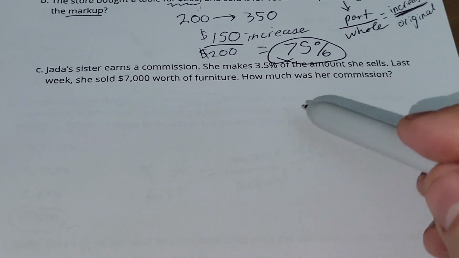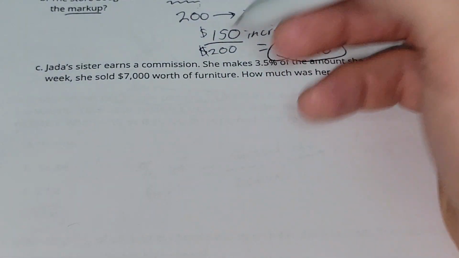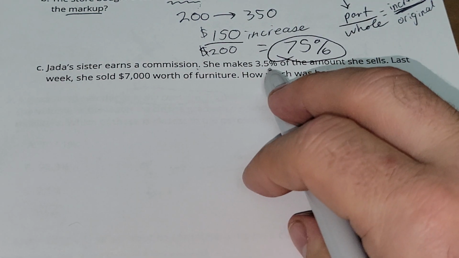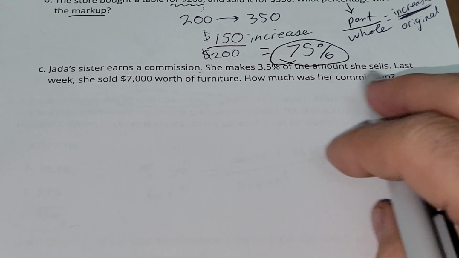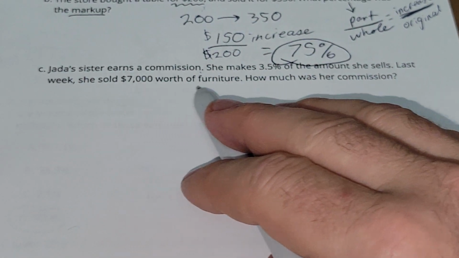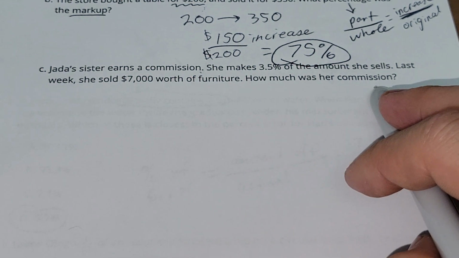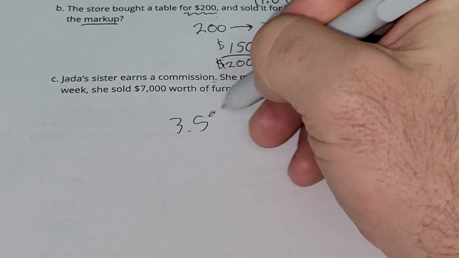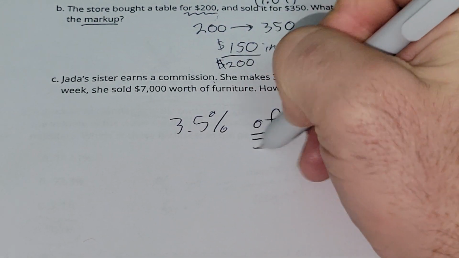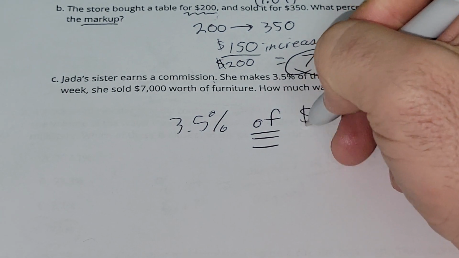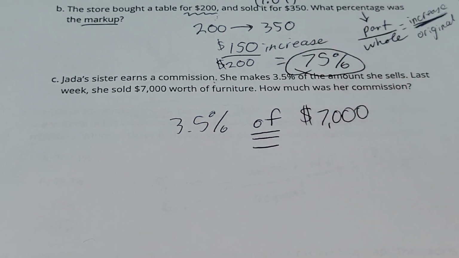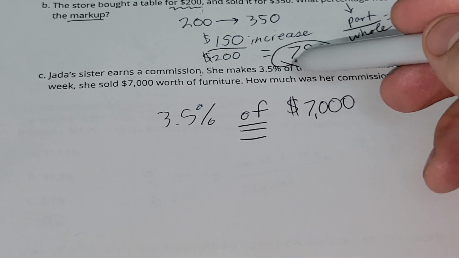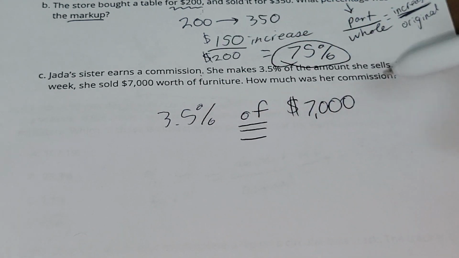Okay, Jada's sister earns commission. Commission is like a percent that she earns from a sale. So she makes 3.5% of the amount that she sells. Last week, she sold $7,000 worth of furniture. How much was her commission? Okay, so she earns 3.5% of $7,000. So this is just straight up. There's no increase or decrease here. It's just literally what is 3.5% of 7,000.